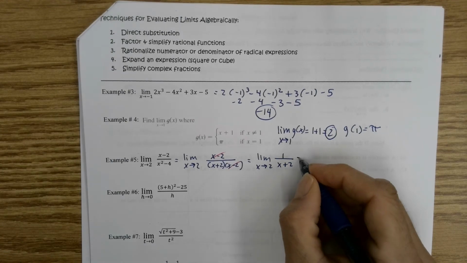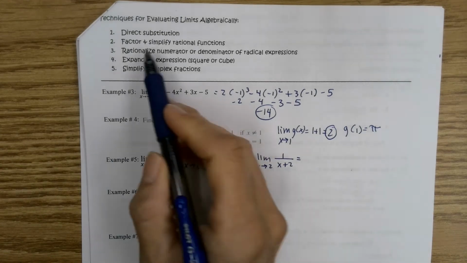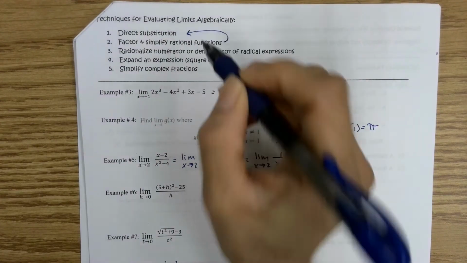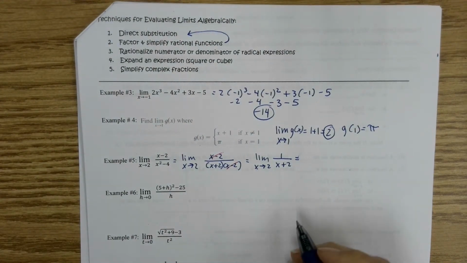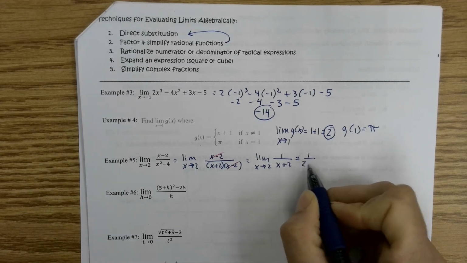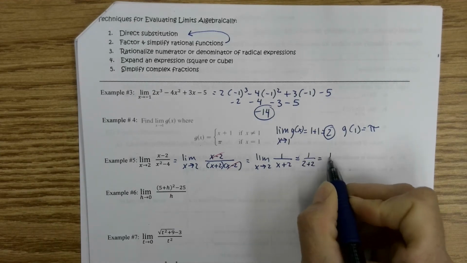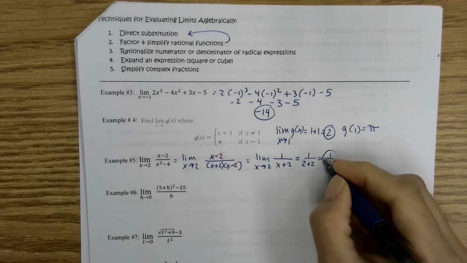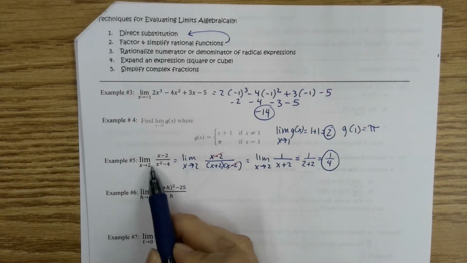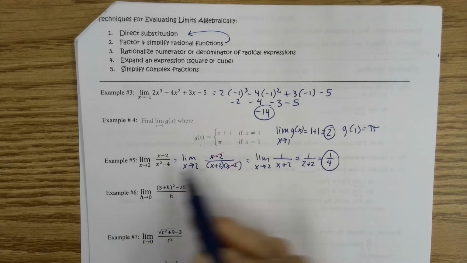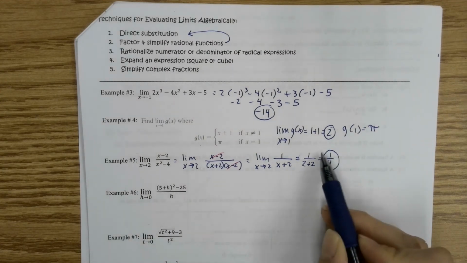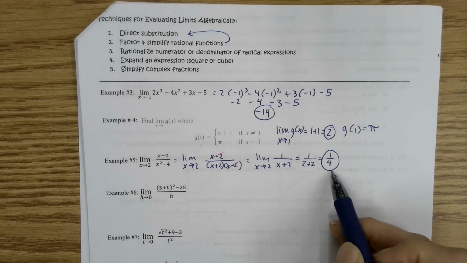What am I going to do from here? Guess what? We just factored and simplified. We are then going to go back and always eventually use direct substitution. So I am going to substitute 2 in here. So I have 1 over 2 plus 2, which is 1 over 4. If you were to graph this function and look for the behavior of the graph as x gets closer to 2, there wouldn't be a point at 2, but from the left and the right, our value would be approaching 1/4.